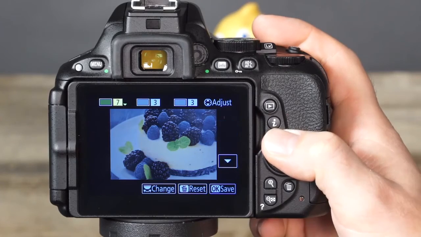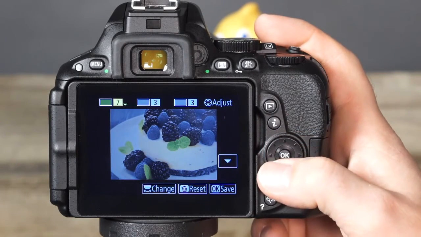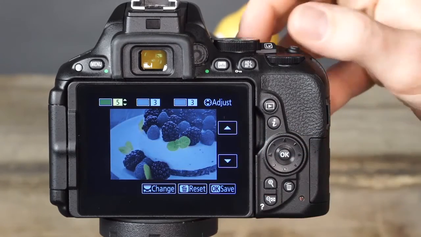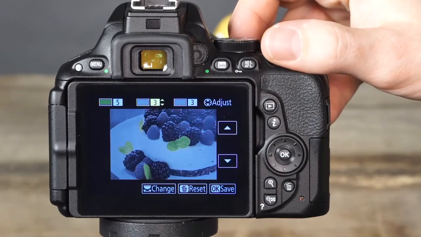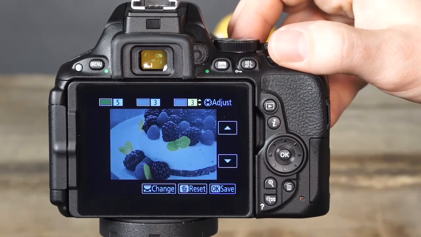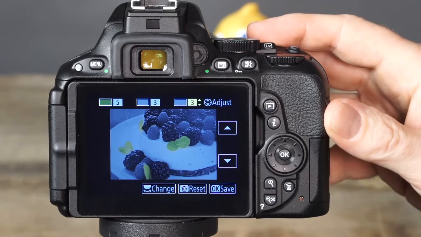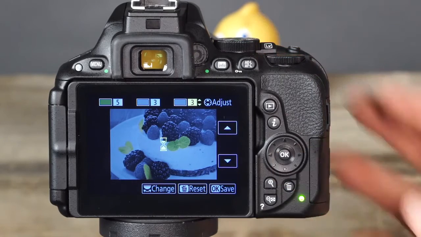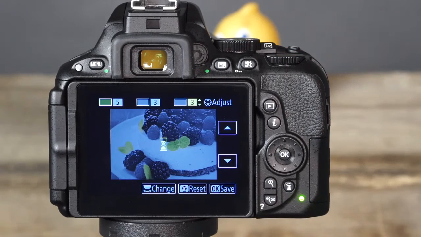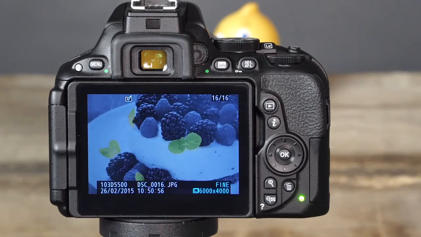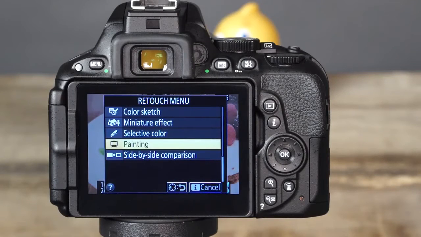If you choose 1, a narrow range will be visible. If you choose 7, a broad range will be visible. You can rotate the command dial to select up to 2 additional colors in the same way. When you've selected the colors that you'd like to be visible in the image, press OK to save a copy to the memory card. The painting effect will allow you to create an artistic HDR-like painting from your images.